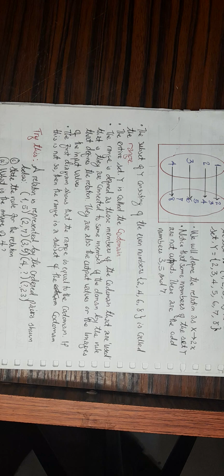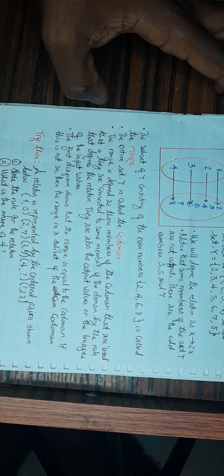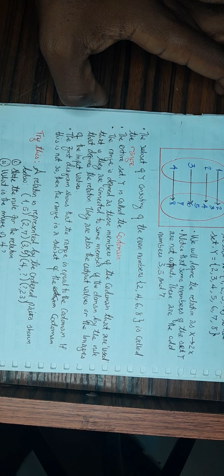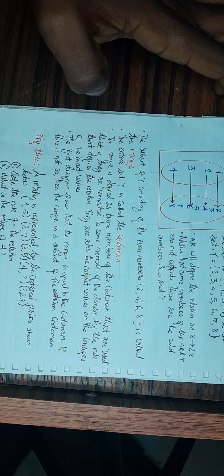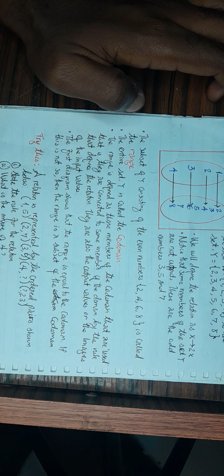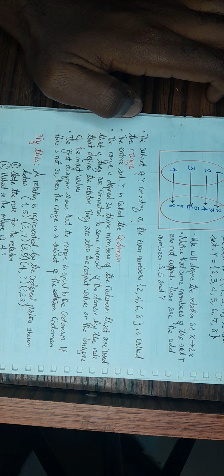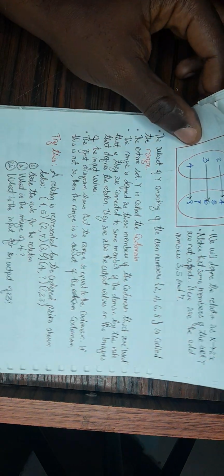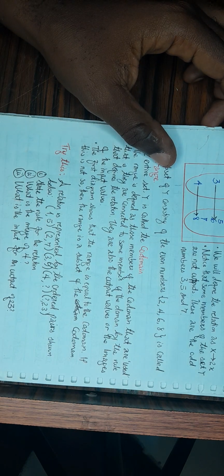All right. The range is defined as those members of the codomain that are used. That is, they are connected to some members of the domain by the rule that defines the relation. They are also the output values or the images of the input values. We'll discuss all this. The first diagram shows that the range is equal to the codomain.